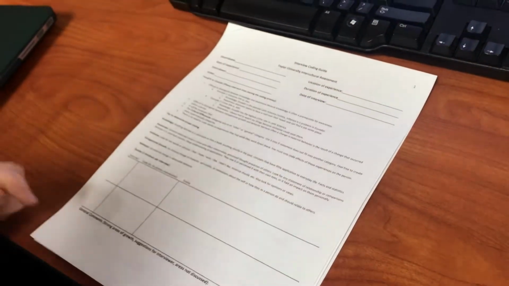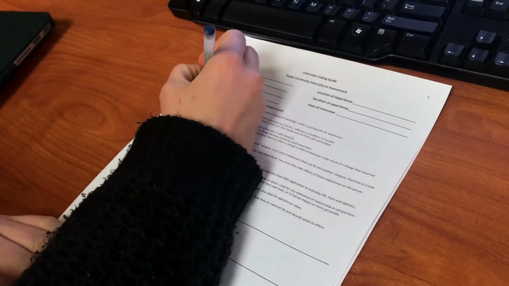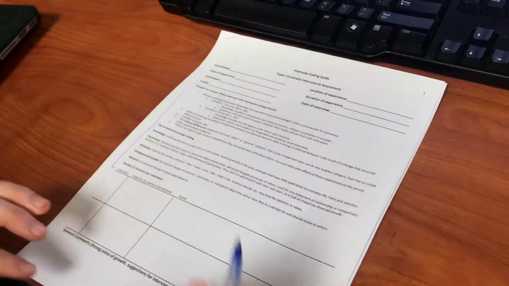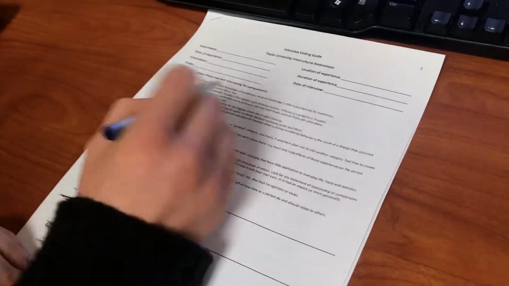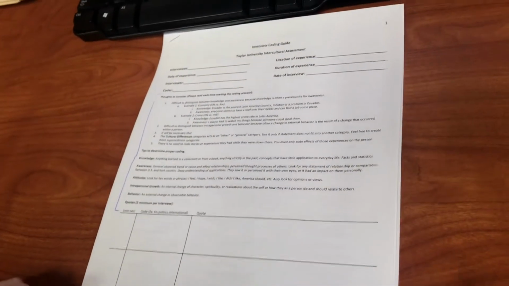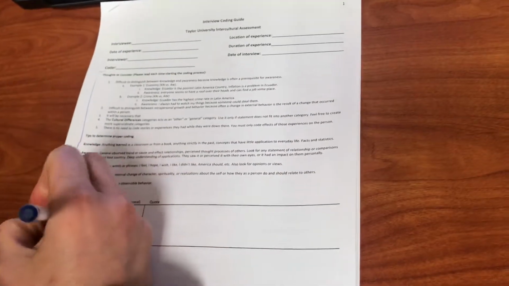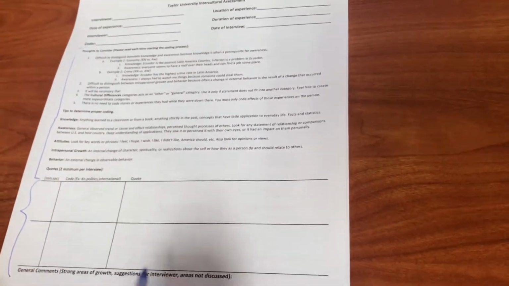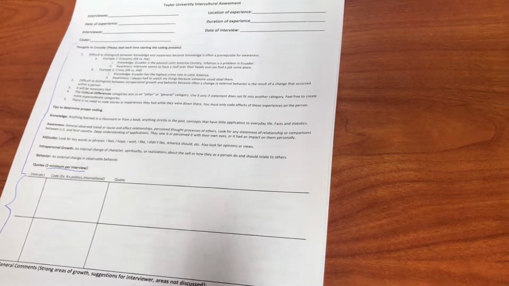Once you have printed your interview coding guide, you're going to fill out all of this initial information and then take time to read through this section. It gives you some different tips on how to do coding properly and how to distinguish between different areas. And the things that you're going to want to pay attention to are this section. This is where you're going to write down quotes, about 2 minimum from each interview.